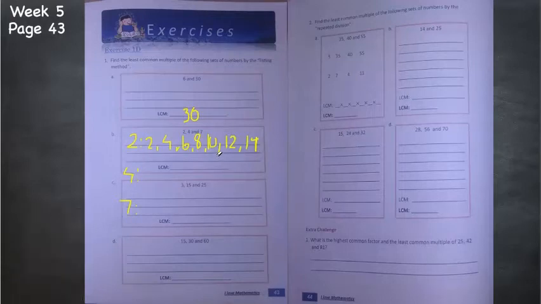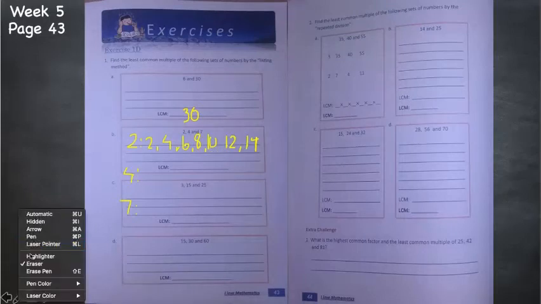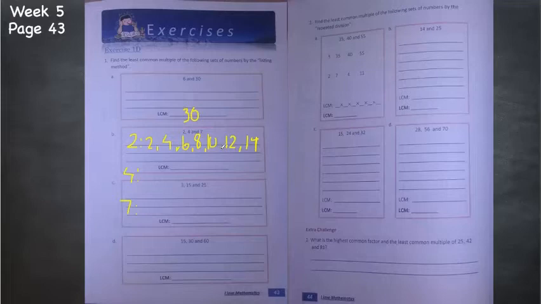So what we can do now is continue on with number 4, right? Multiples of 4. So we have 4, 8, 12, 16, 20, and so on. Okay, so these are the multiples of 4.